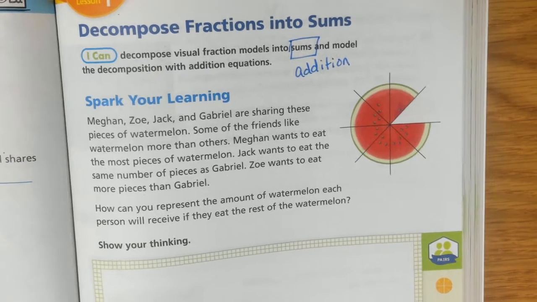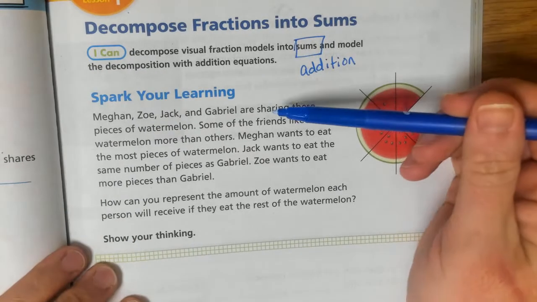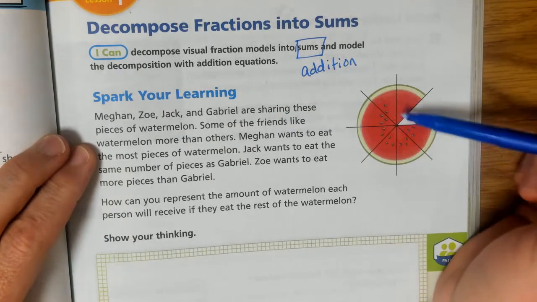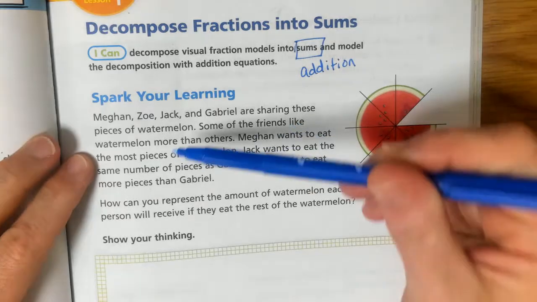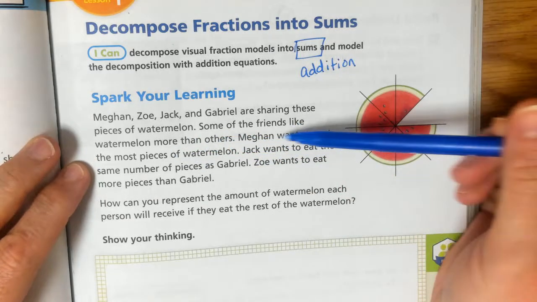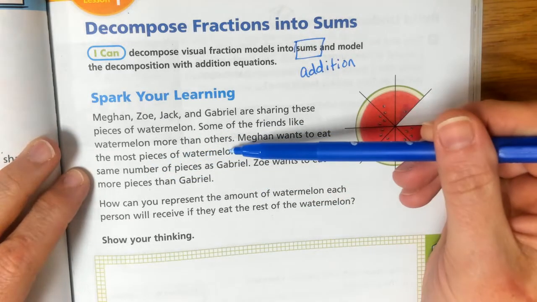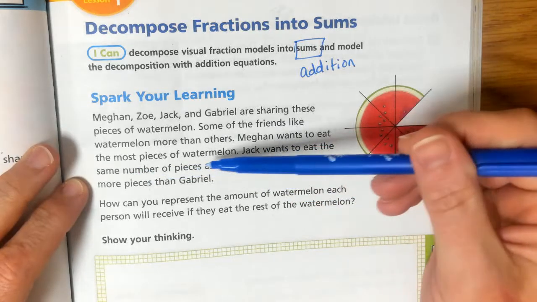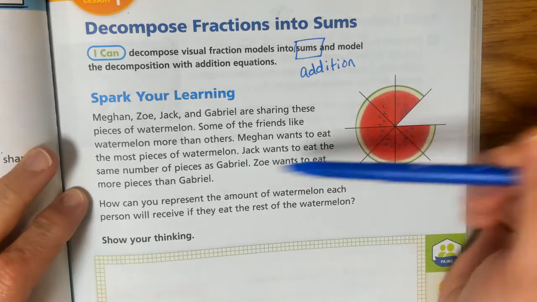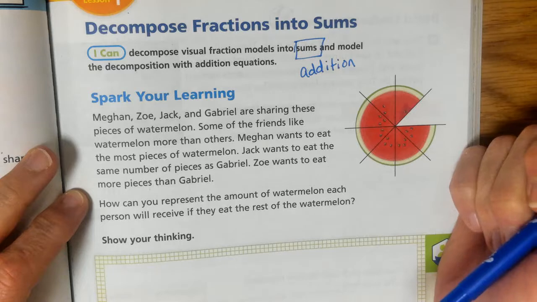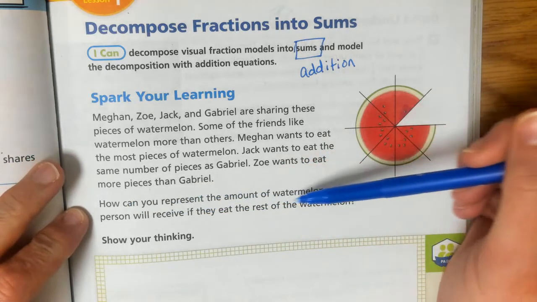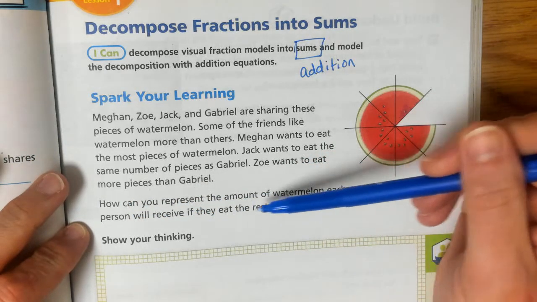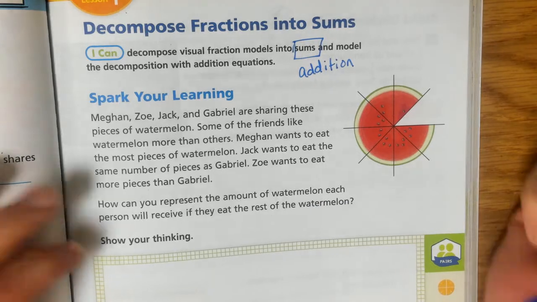So we have Megan, Zoe, Jack, and Gabriel, and they're sharing these pieces of watermelon. Some of the friends like watermelon more than others. Megan wants to eat the most pieces of watermelon. Jack wants to eat the same number of pieces as Gabriel. Zoe wants to eat more pieces than Gabriel. How could you represent the amount of watermelon each person will receive if they eat the rest of the watermelon?